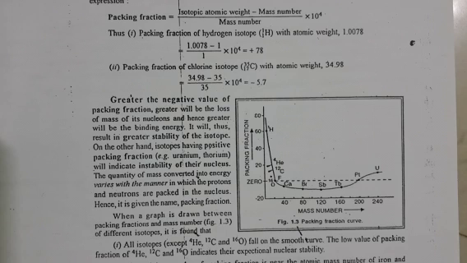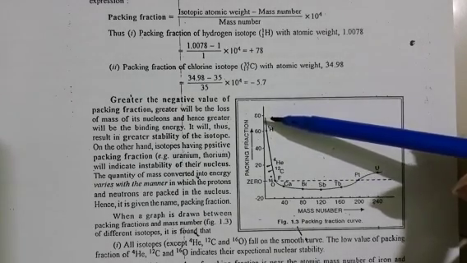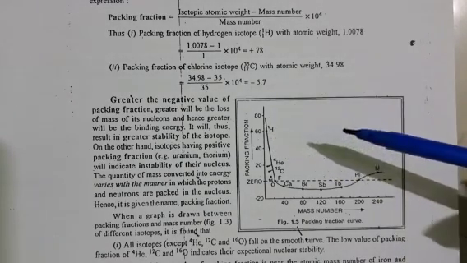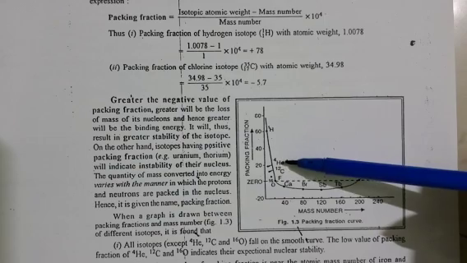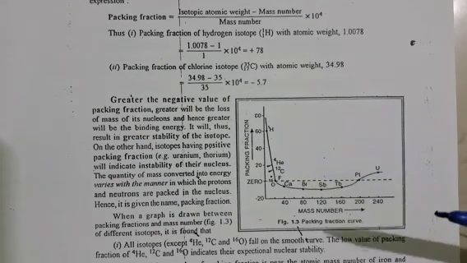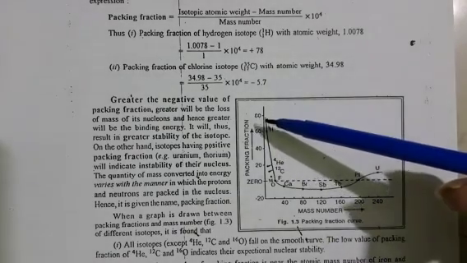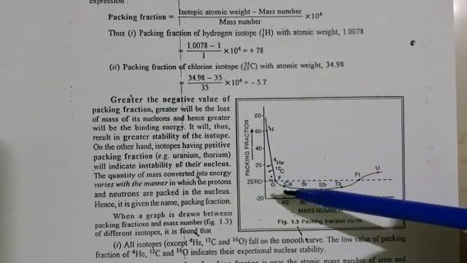When you draw the graph between the mass number and the packing fraction for different isotopes, you can observe that all the isotopes, except helium, carbon and oxygen, fall on a smooth curve.